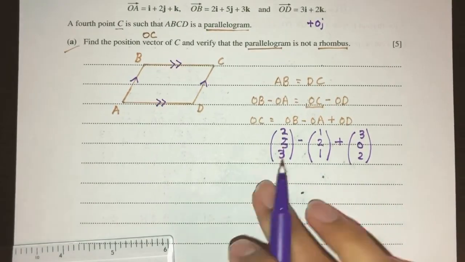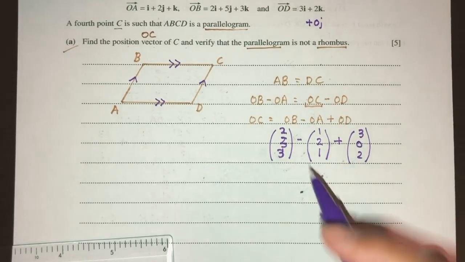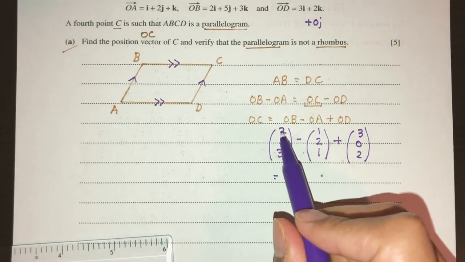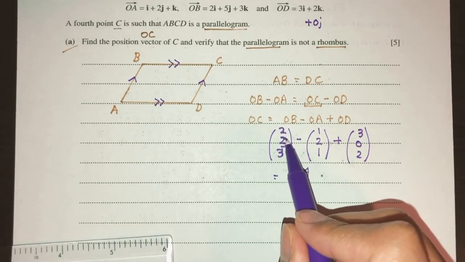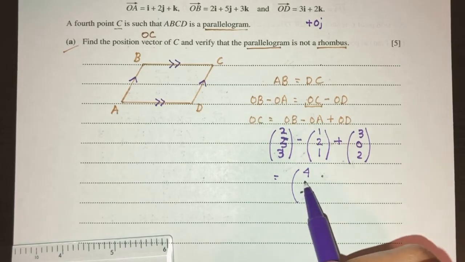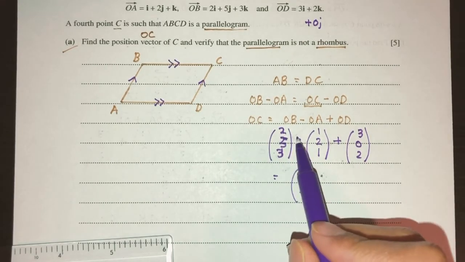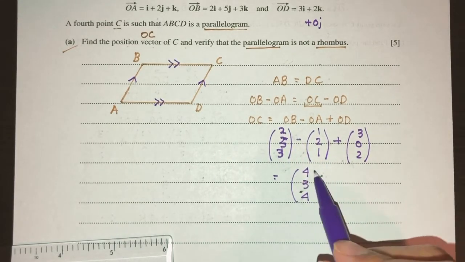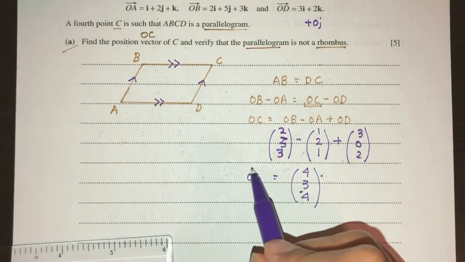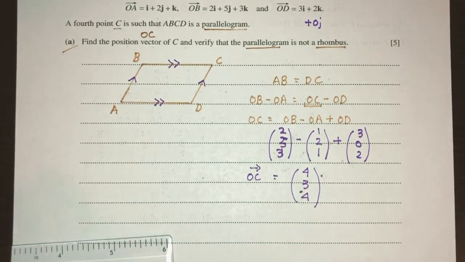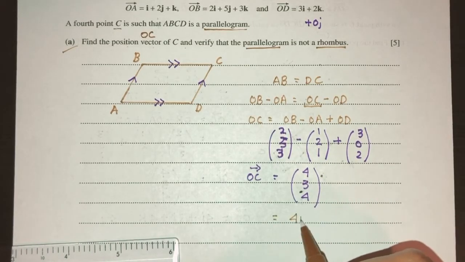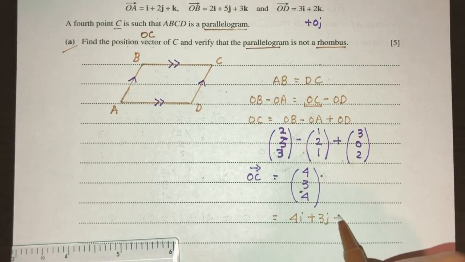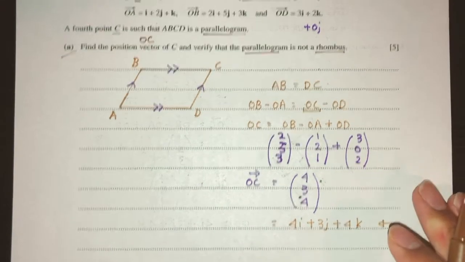Okay. Now we just have to evaluate this subtraction and addition. 2 minus 1 is 1, plus 3 is 4. 5 minus 2 is 3. And then we have 3 minus 1 is 2, plus 2 is 4. So finally, OC will be equal to this vector. Now if you want to write this down as this as well, 4i plus 3j and then plus 4k. That is your answer for part 1. Now let's move on to the next part.